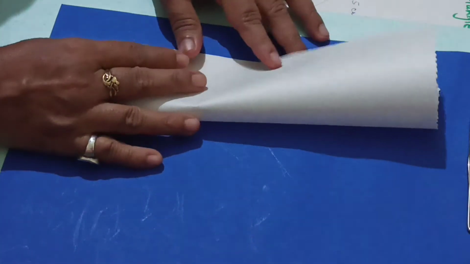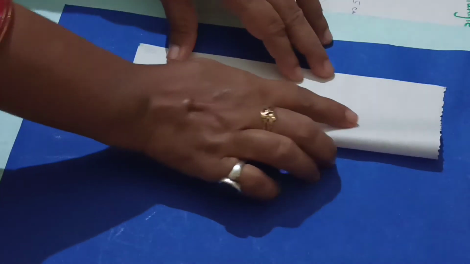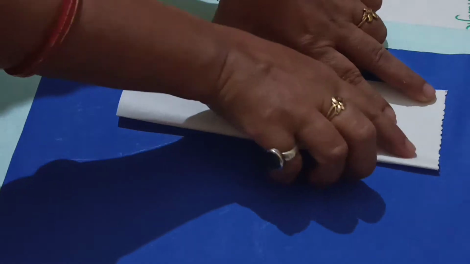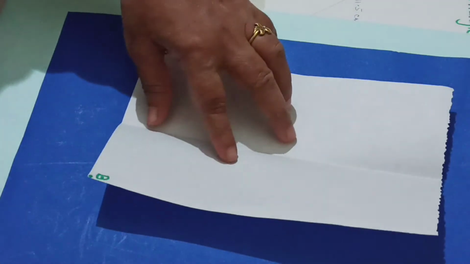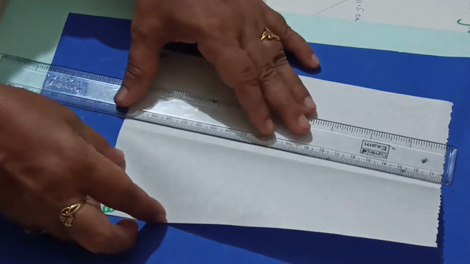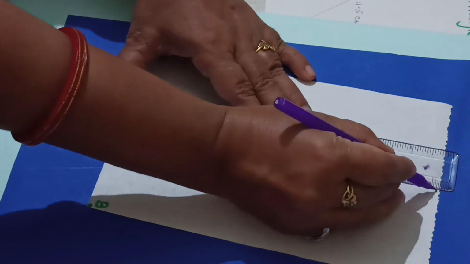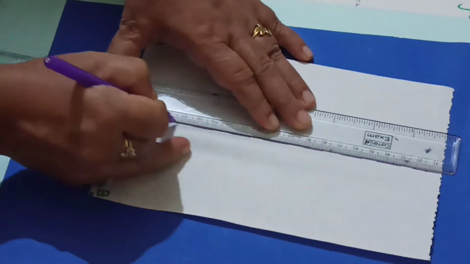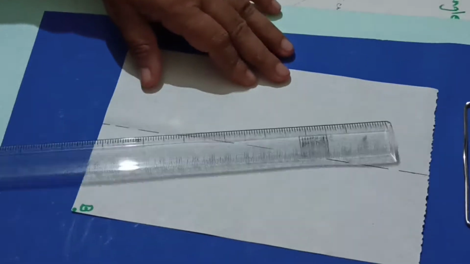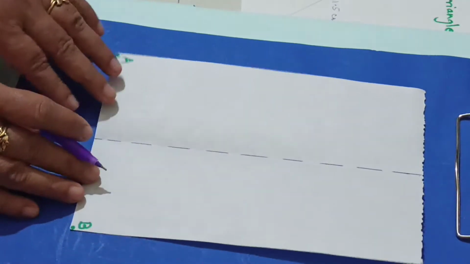I'll fold the paper and let A overlap on B, and I make a crease over here to get the midpoint. Let me make a dotted line over here. This dotted line represents the midpoint of AB.